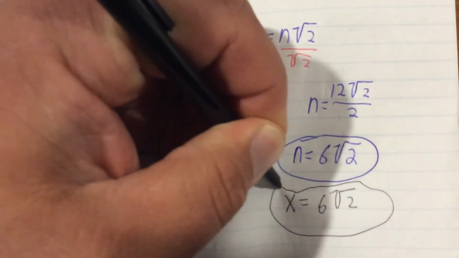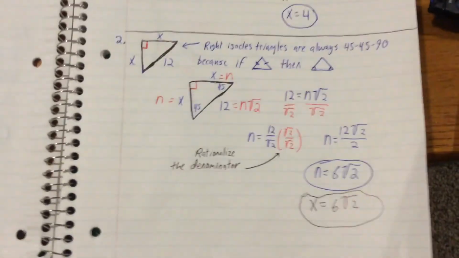All right, so let's go ahead and try 3 and 4.